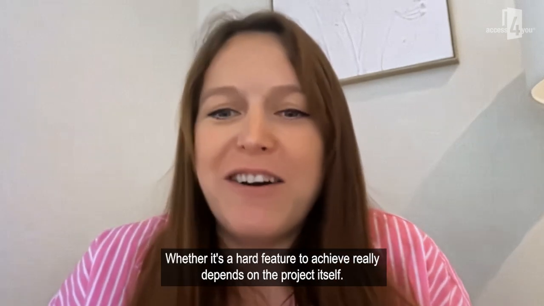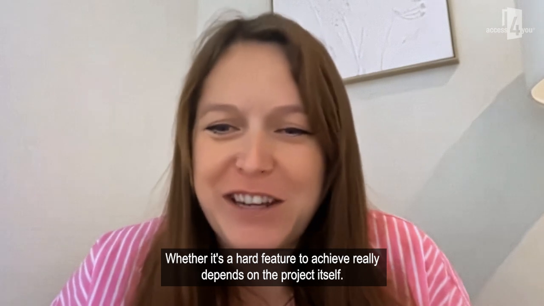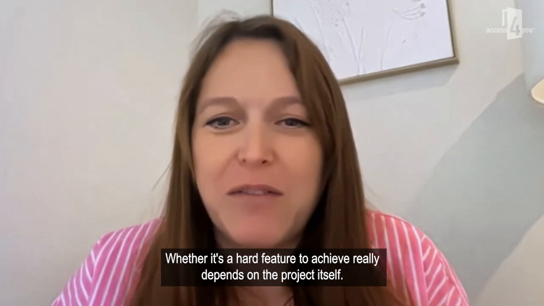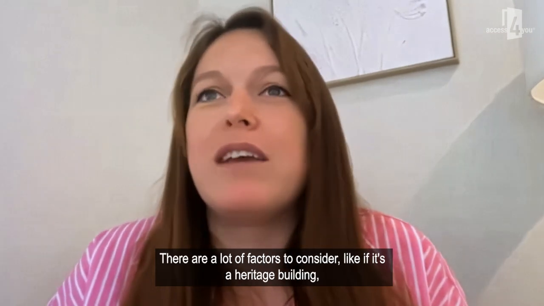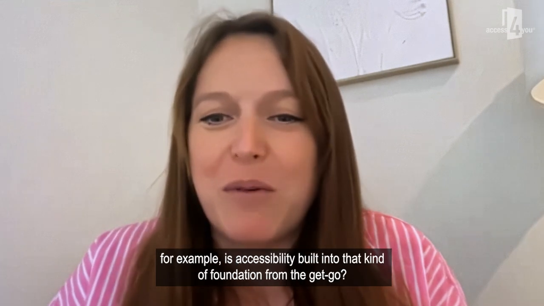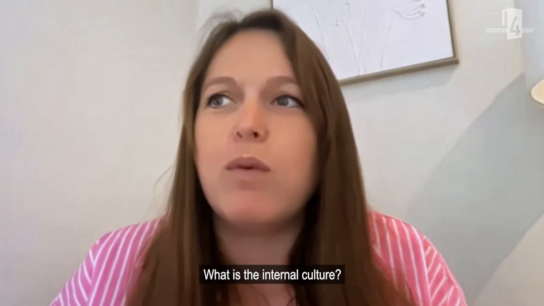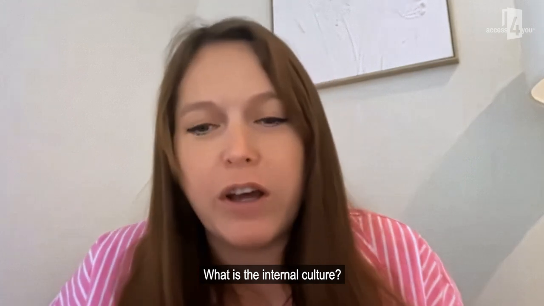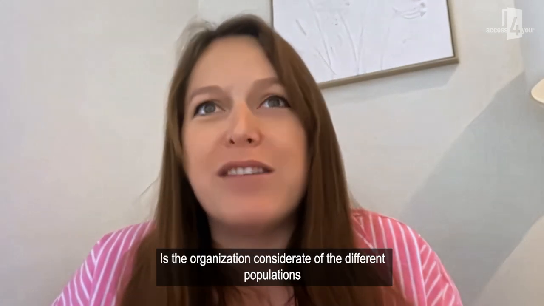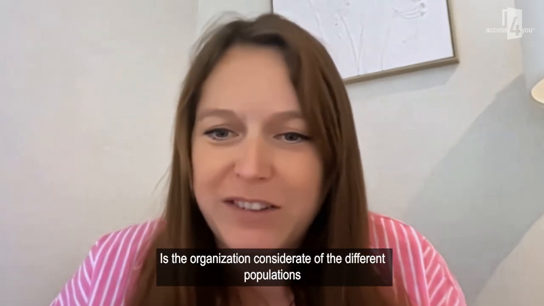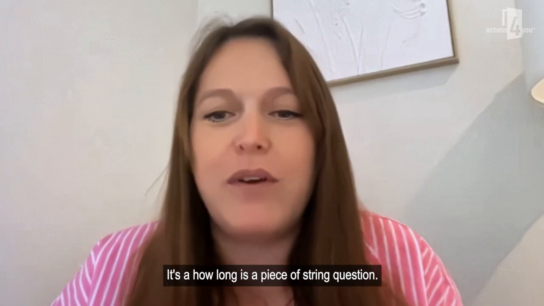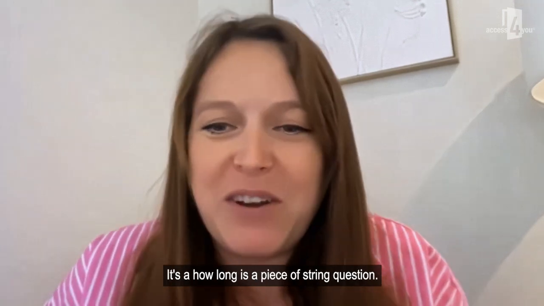Whether it's a hard feature to achieve really depends on the project itself. There's a lot of factors to consider, like if it's a heritage building, for example, is accessibility built into that kind of foundation from the get-go? And what is the internal culture, and is the organization considerate of the different populations that they have within that building? It's very much a how long is a piece of string kind of question.